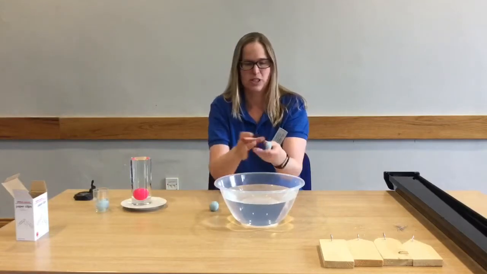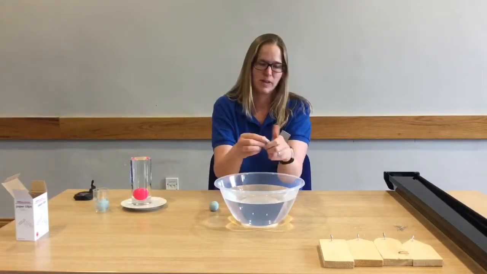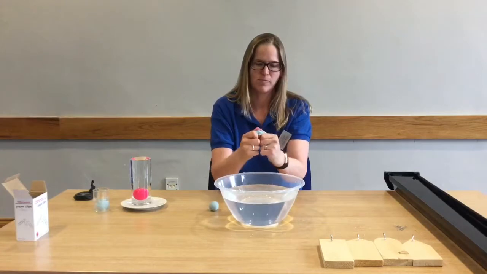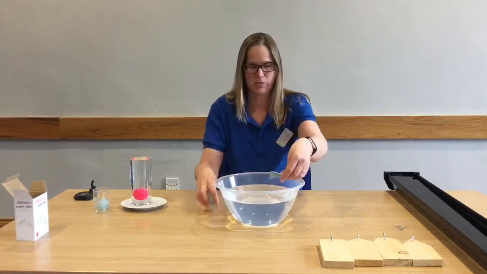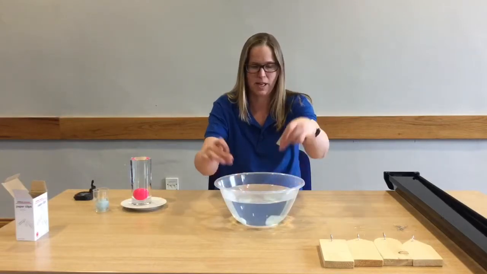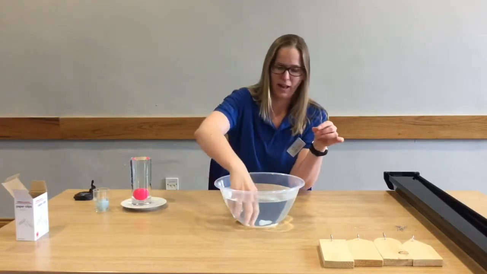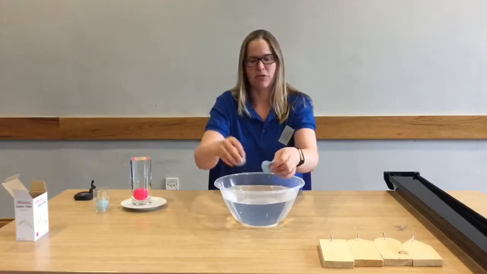You can make it into a disc shape. There we go. See what happens then. See the different shapes behave differently in the water.